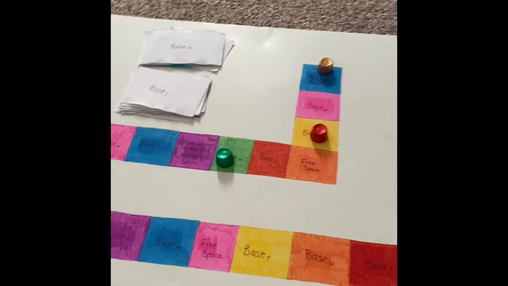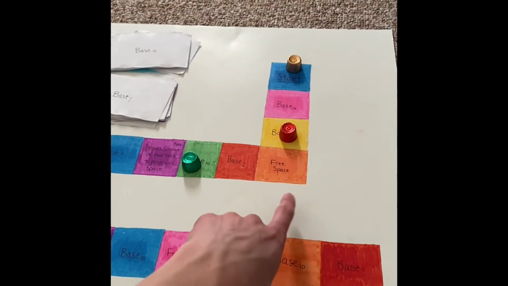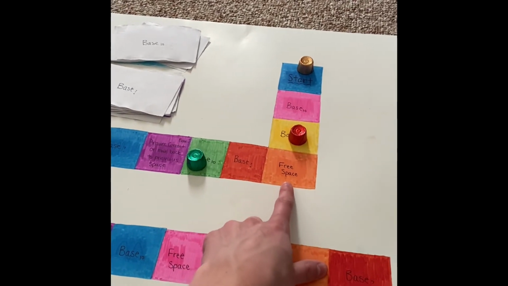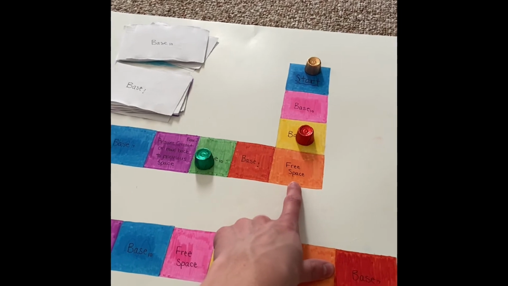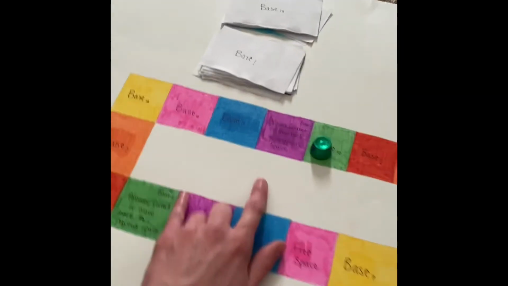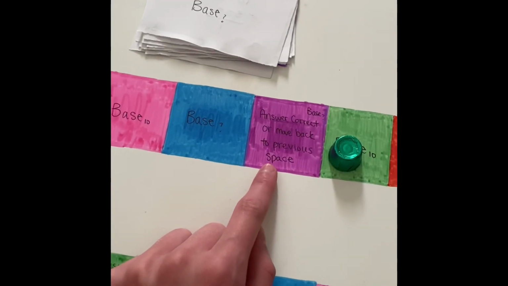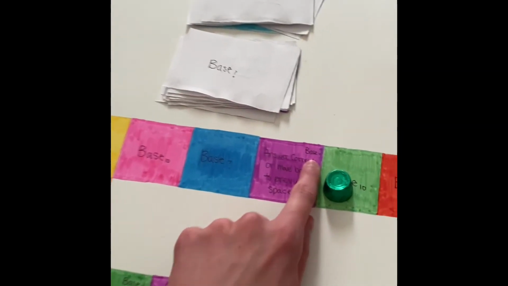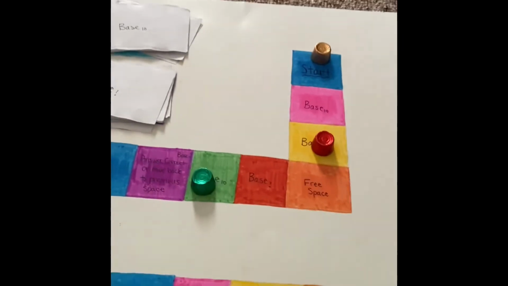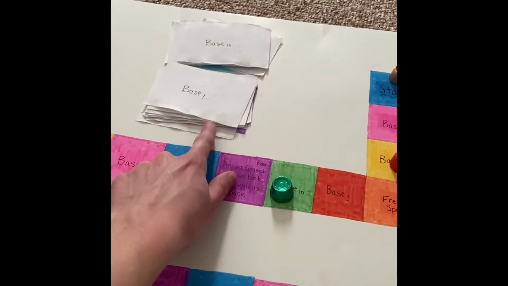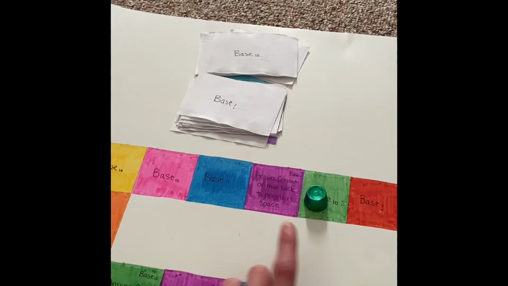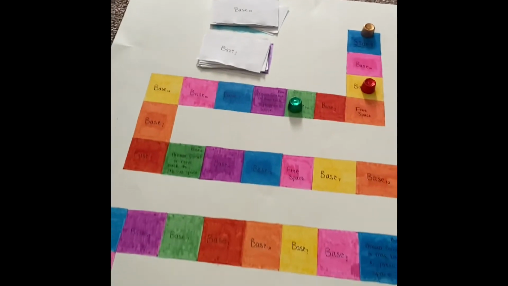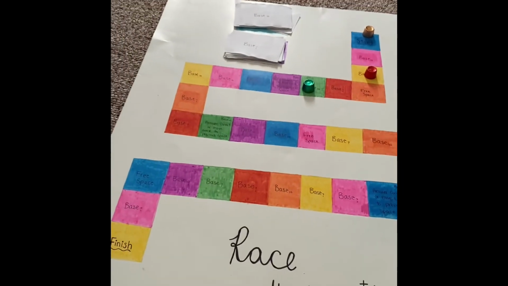And then I'll just show you what else we have. So we have a free space. That's just, you get a free space and you don't have to do a question. And then this one says answer correct or move back to previous space. It says up here base question mark, so you would pick from base question mark. If you answer that correct, you stay there. Otherwise you move back to your previous space. So yeah, it just kind of goes through this.